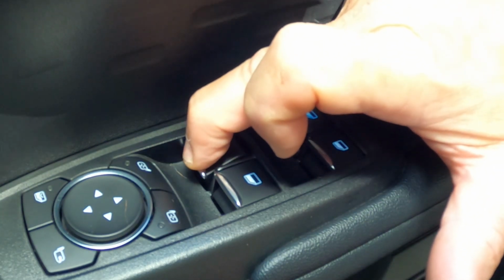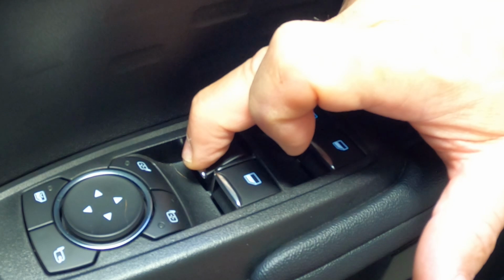Hi guys, here we are in the car, and the very first thing we do is turn on the ignition. Now once the ignition's on, I always start with the window in the up position. Just makes life a little bit easier. And then once we've done that, we find the driver's window switch and we push down on the driver's window switch to open the window.